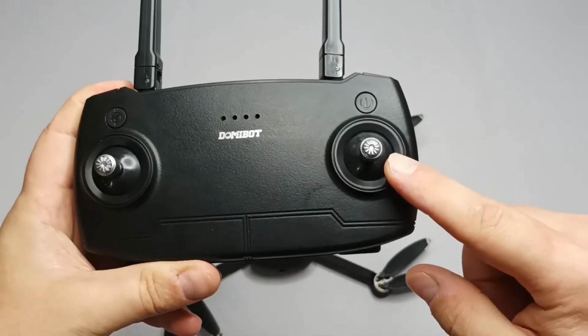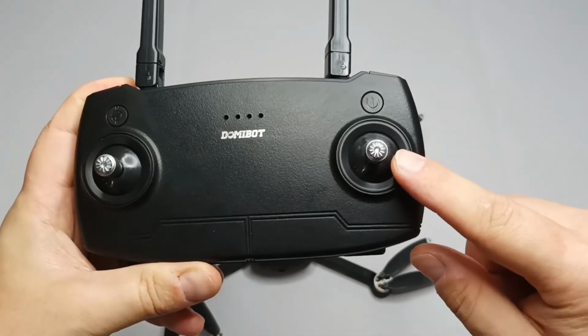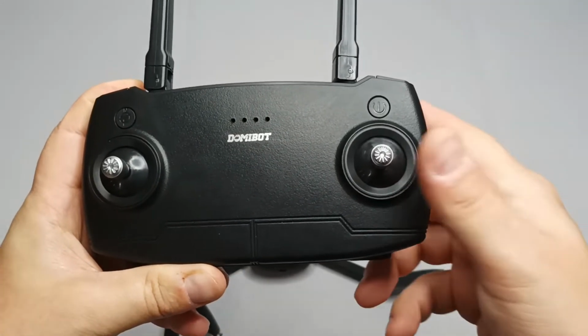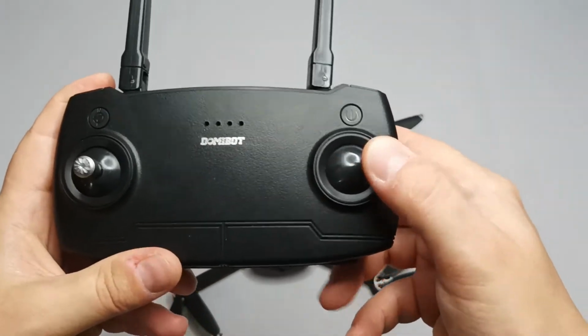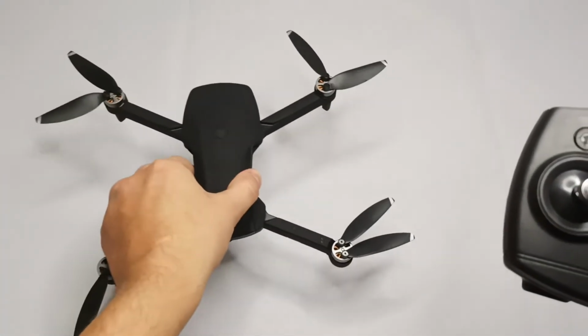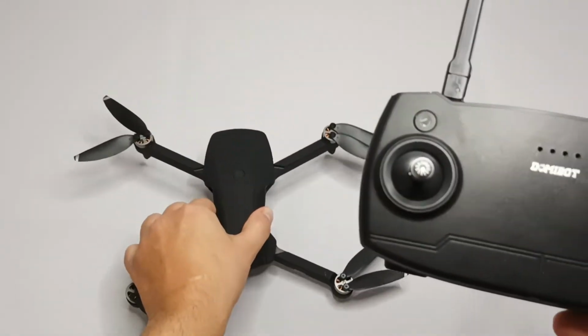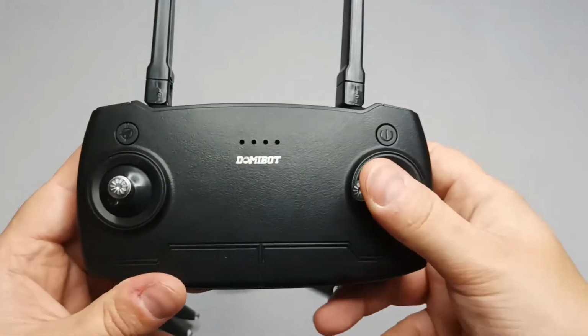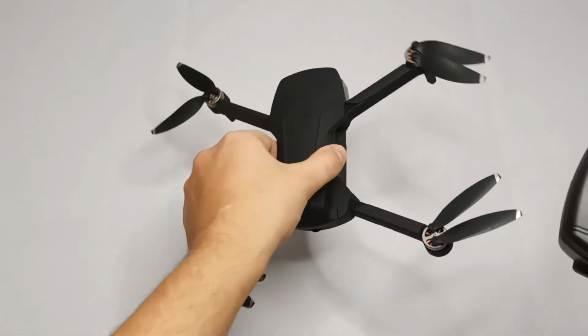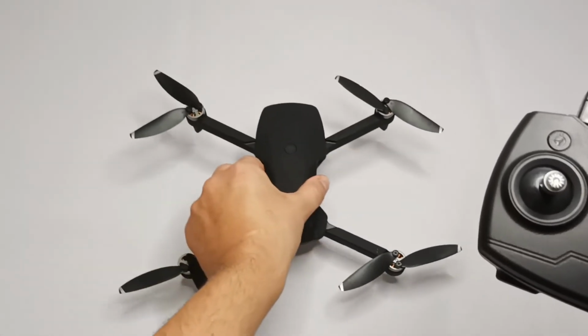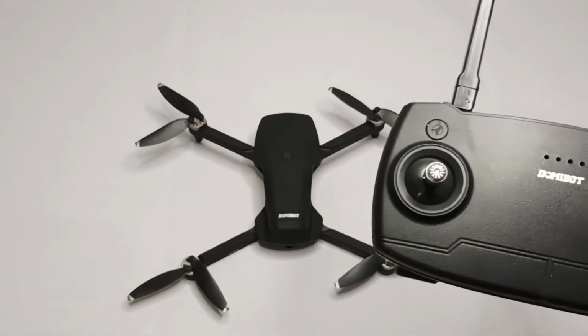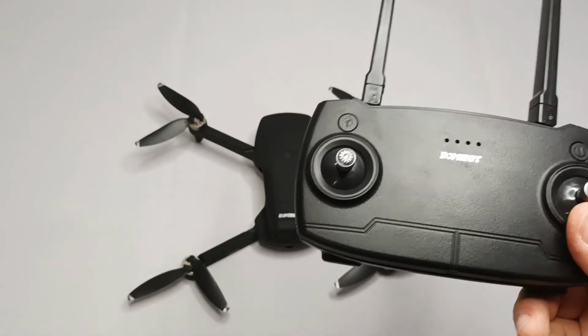Then you get another dimension here, which is not present in regular RC toys. If you move this stick to the right, the drone would move sideways to the right. If you move this stick to the left, the drone would move sideways to the left. And this is something new that you're not used to. So that's the second challenge.